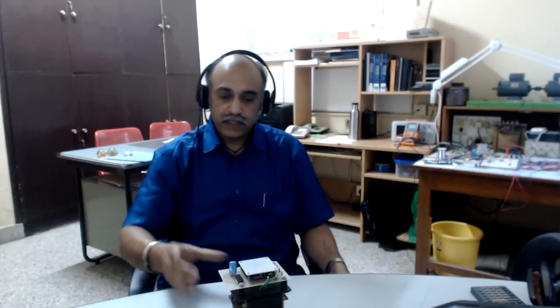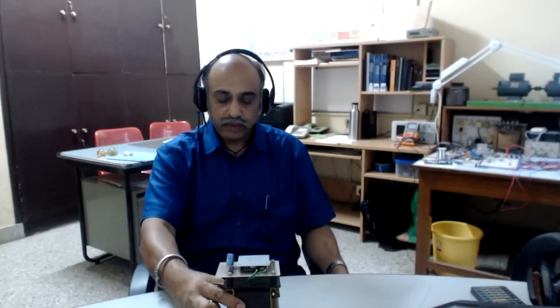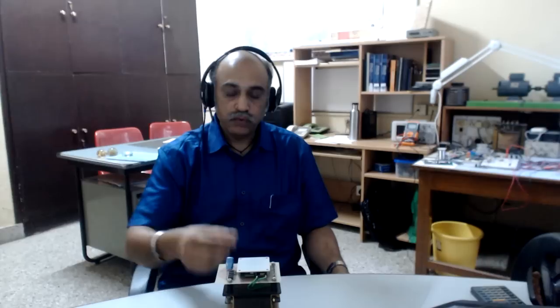And transformers, as you see here, this is a low frequency transformer used in 50 hertz applications, but this is not what we would use in switched mode power semiconductor applications where we would use a high frequency core like the ferrite cores.